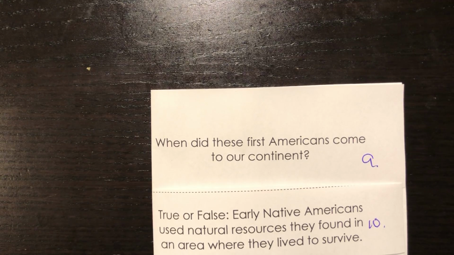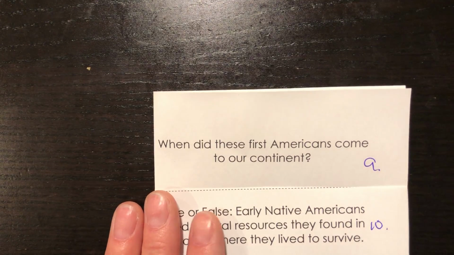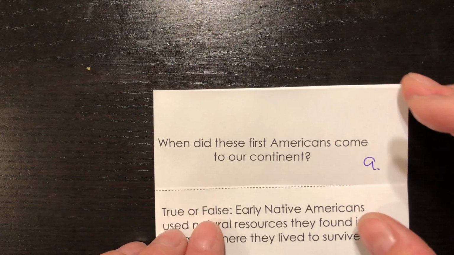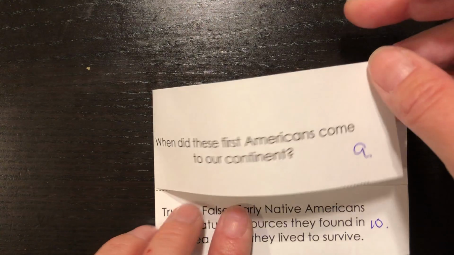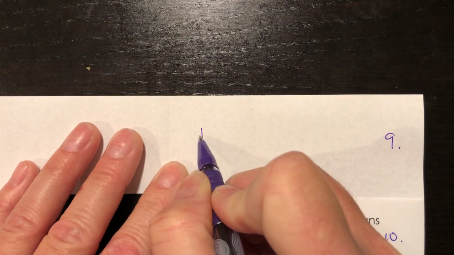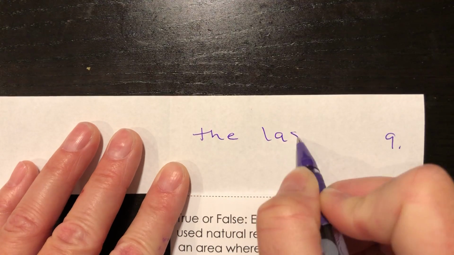Number 9. When did these first Americans come to our continent? So remember, they traveled from Asia, and there's a body of water, right? But it was all frozen over because remember what was going on? The last ice age. So open up the flap for number 9, and you can say the last ice age.